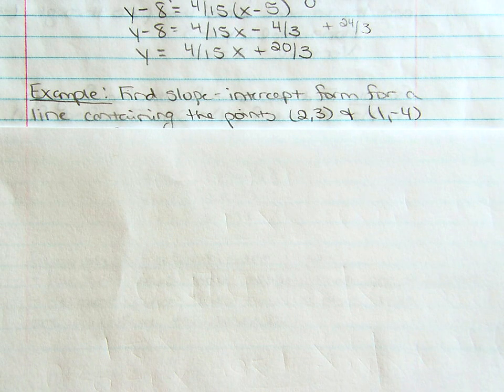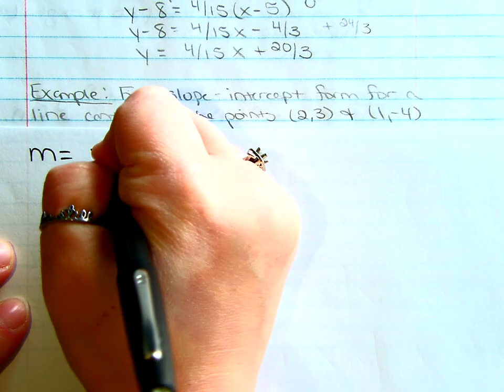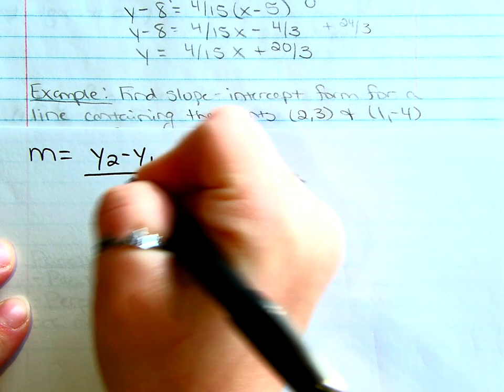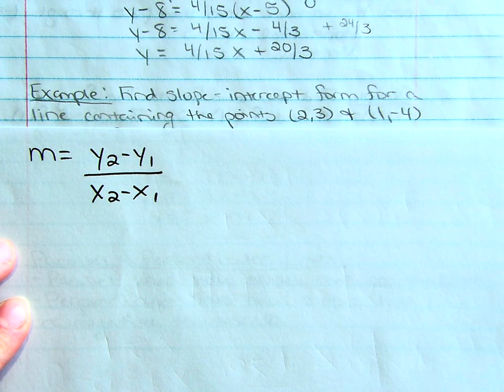Find slope. Yeah, we have to find that slope. How do we find slope? Who remembers? Yep. y2 minus y1 over x2 minus x1.